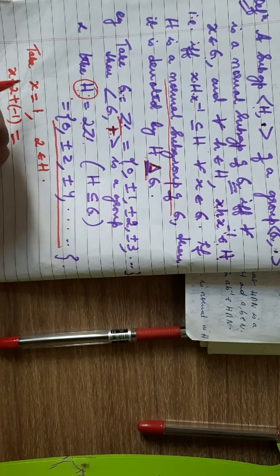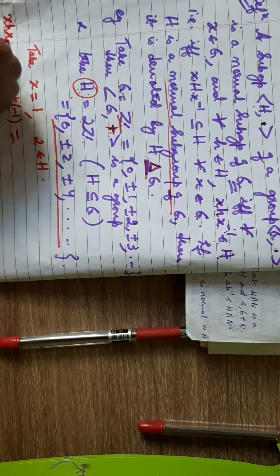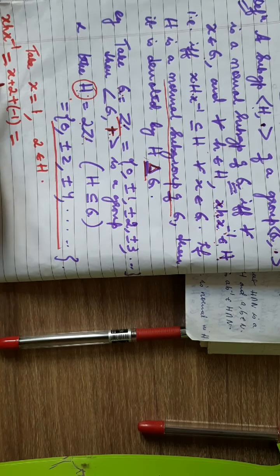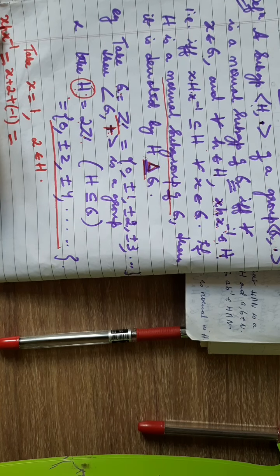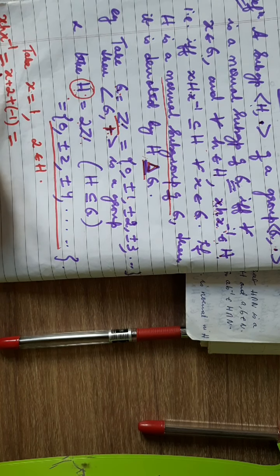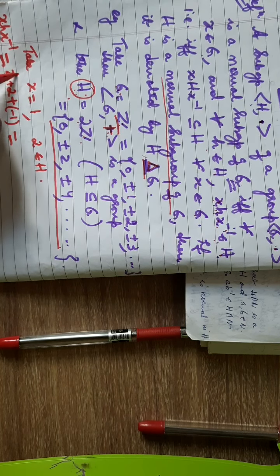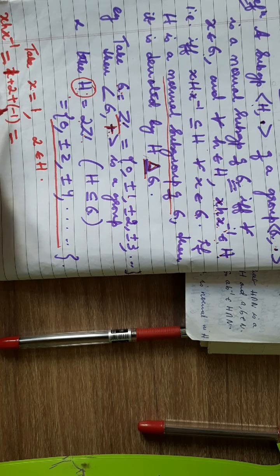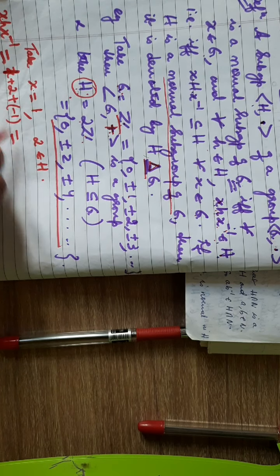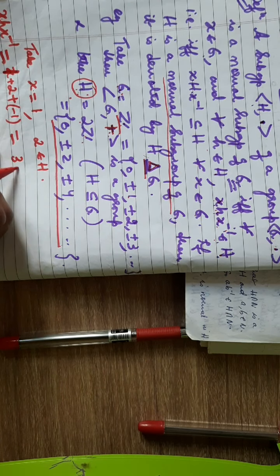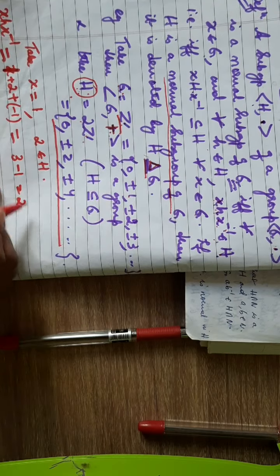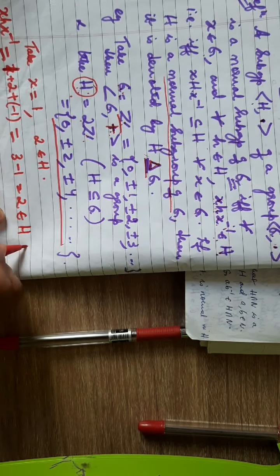In this case the binary operation is plus, so you just have to replace that. So it will be 1 plus 2 plus minus 1, which gives 1 plus 2 equals 3, minus 1, which becomes 2, and you can see it is still an element of H.